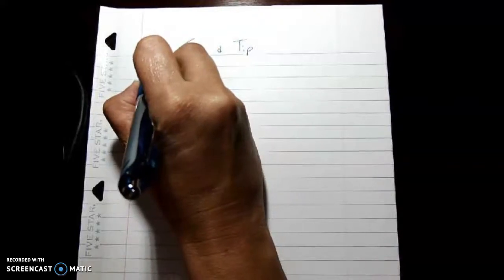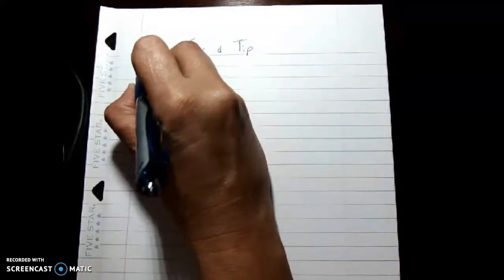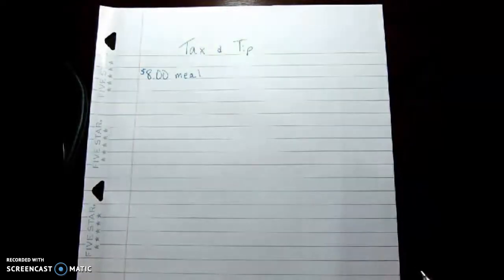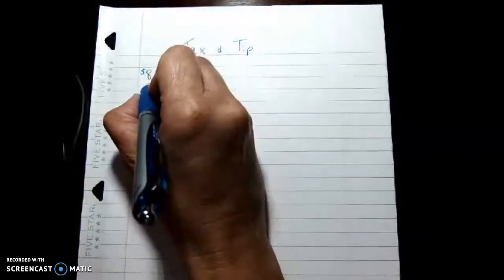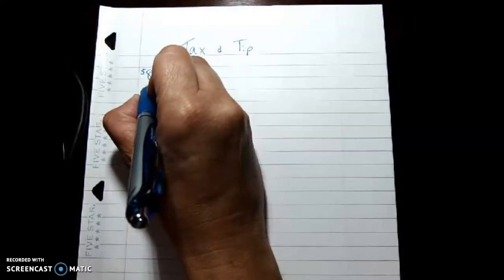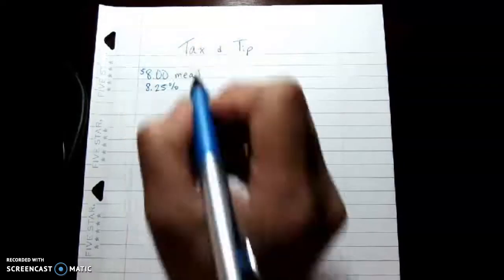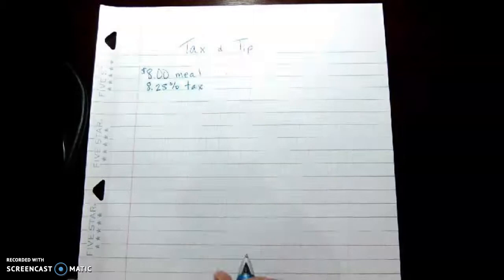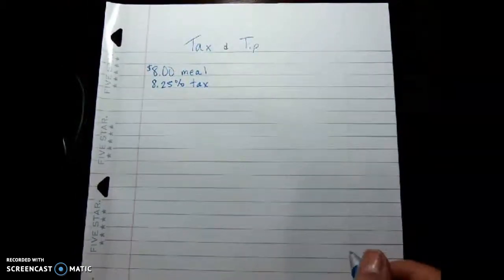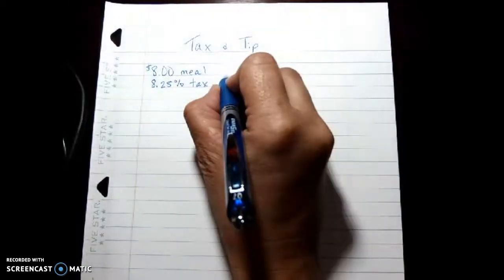So for instance, if I had an $8 meal, and the tax was 8.25% tax, how much would I be paying for that meal? I want to do the same thing that I did last week.